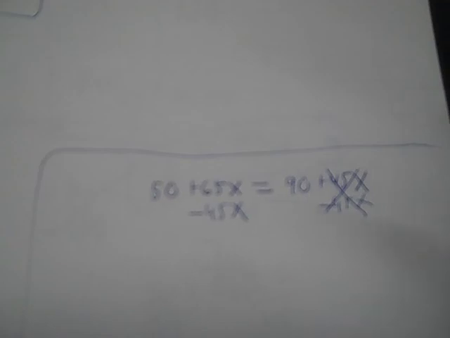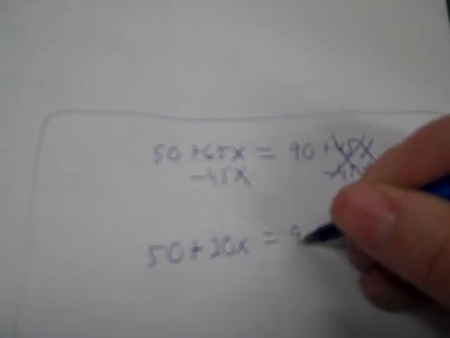Okay, now the problem here is you have 2 X's, so you can't dot and circle. So what you have to do is take the one over here and switch that to minus 45X. And then I minus 45X under the 65X. So I have 50 plus 65 minus 45 is 20X equals 90. Then I dot my X and circle it because that's the only one I have.